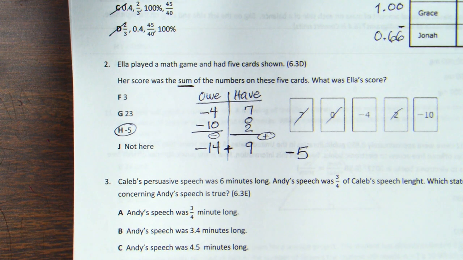Questions? But with integers, when you're working with integers, on every step you need to be thinking about the rules. If you're adding different signs, subtract. Same sign, add and keep the sign. When you subtract, you need to change it into an addition problem, see? And then when you multiply or divide, same sign, your answer is positive. Different sign, your answer is negative. But right now, it was only addition.